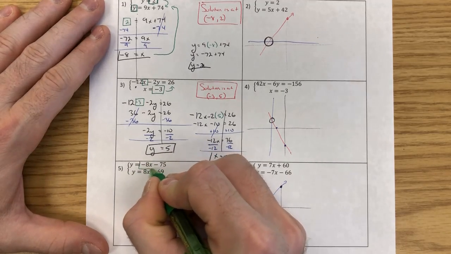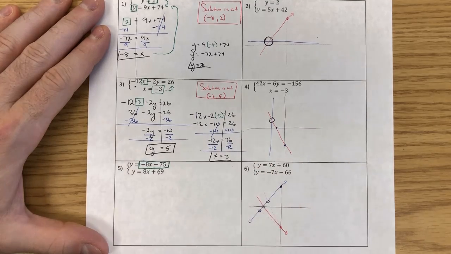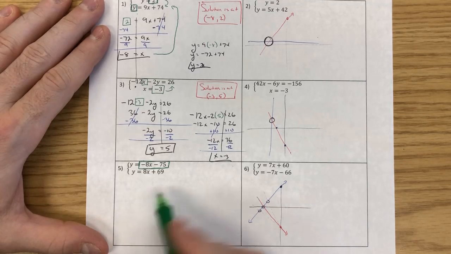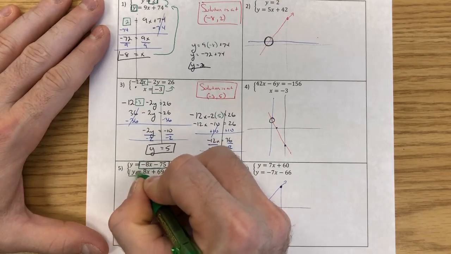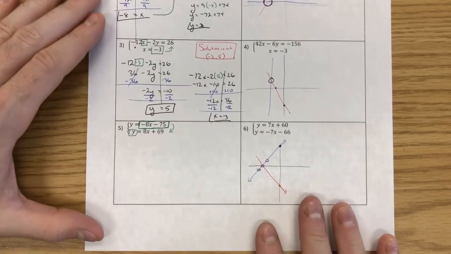Well, what if I were to tell you we can plug in more than just a number? What if I said y is equal to negative 8x minus 75? What do we do? Well, we plug it in. Doesn't matter that we don't have an answer. We're just going to plug it in.